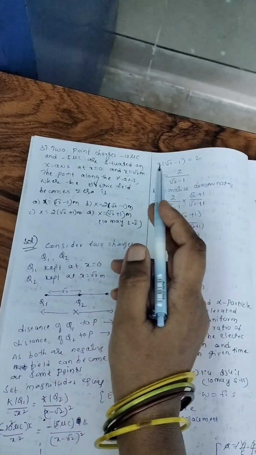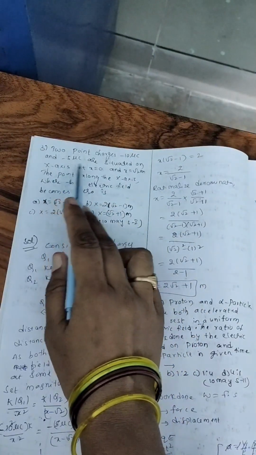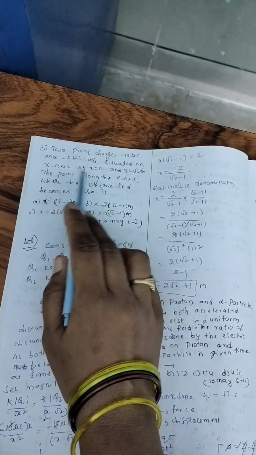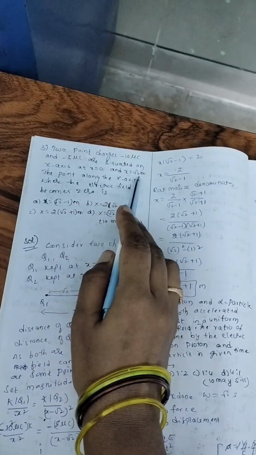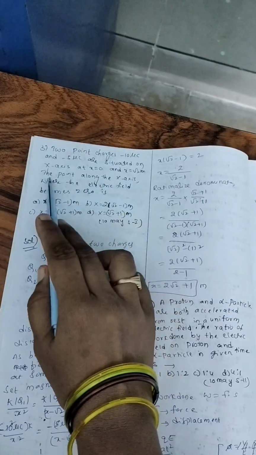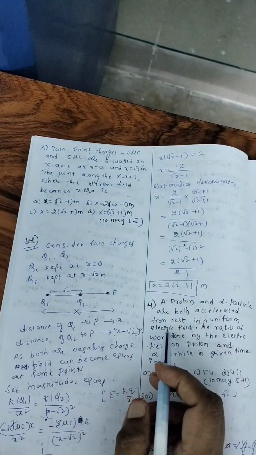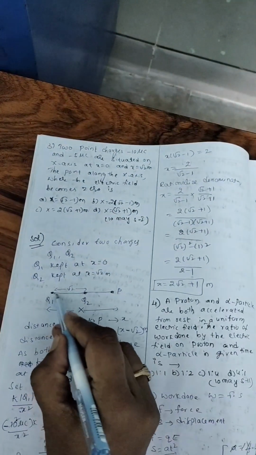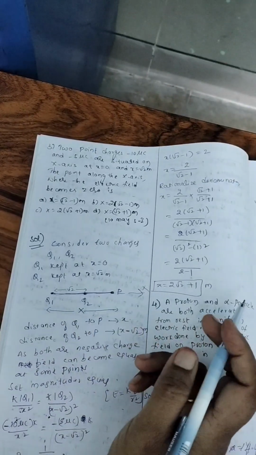The next question he asked on 10th May shift 1. Two point charges, minus 10 microcoulomb and minus 5 microcoulomb, are situated on the x-axis, one at x equal to 0, the other at x equal to root 2 meters. Find the point along the x-axis where the electric field becomes 0. He is saying, for example, you assume this as the x-axis, right?